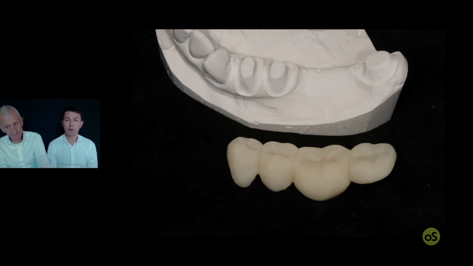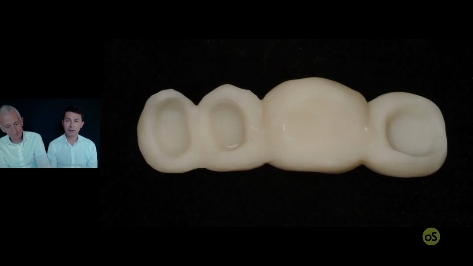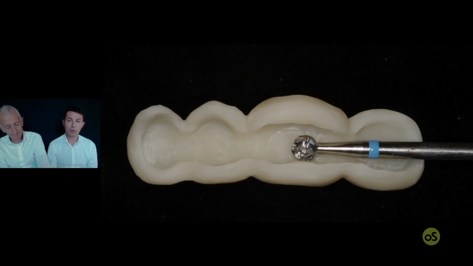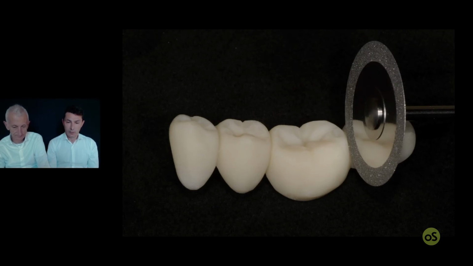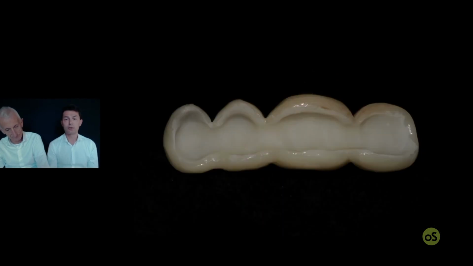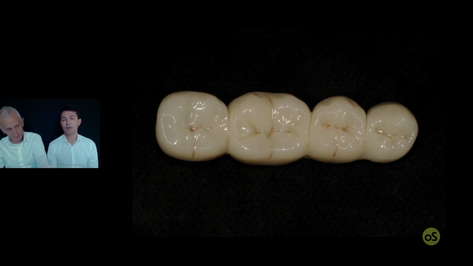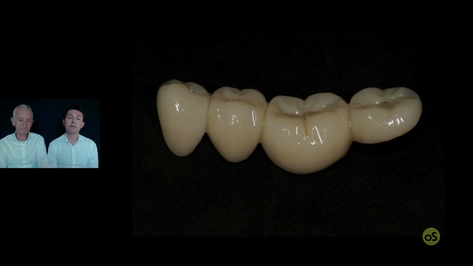Check the compression, the occlusion, and for sure it's time to increase the empty space for the welded framework. With the diamond disc, it's time to increase the embrasure. Again, check the occlusion, some color, and only now the 3D printing temporary is ready for the surgery.